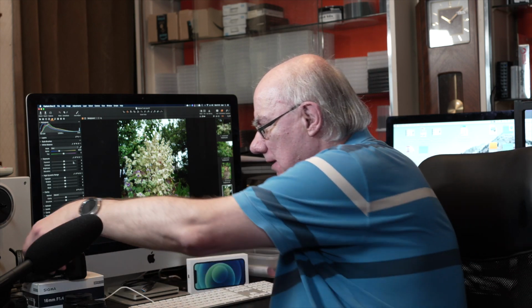That's my quick overview of the Sigma 16mm, and I guess really looking at the other two lenses as well, but the Sigma 16mm DC DN F1.4 lens, in this particular model, it's for the Micro Four Thirds format, but as I say, it is available in other mounts. So there we go.